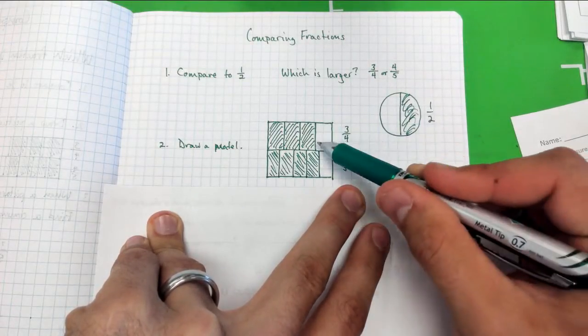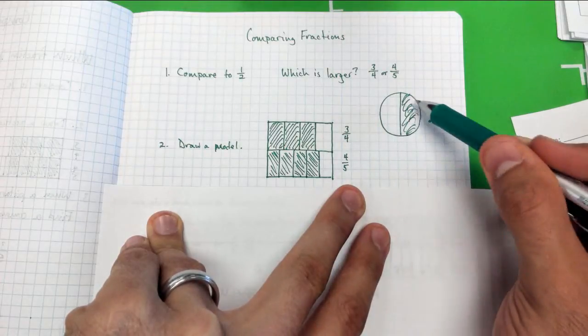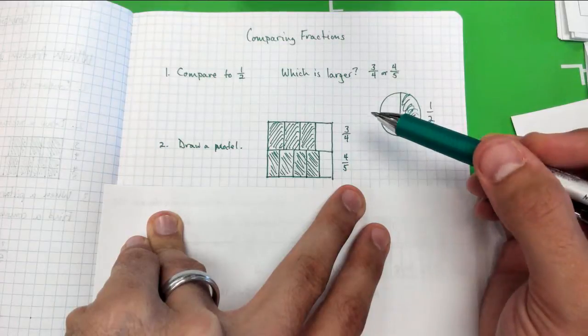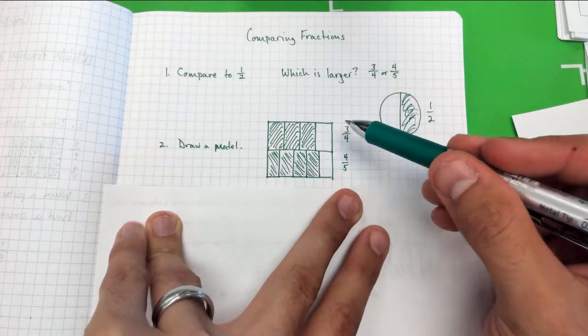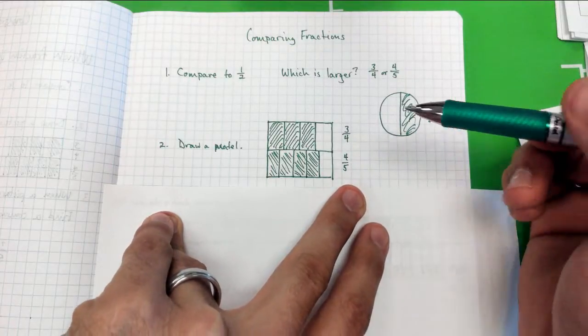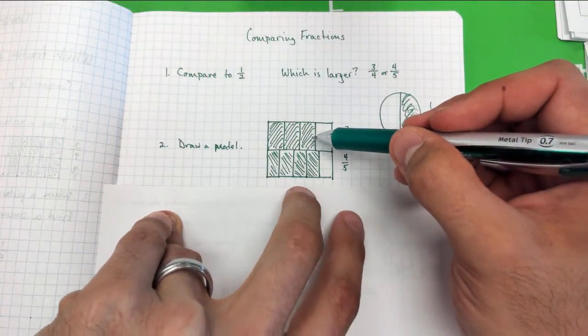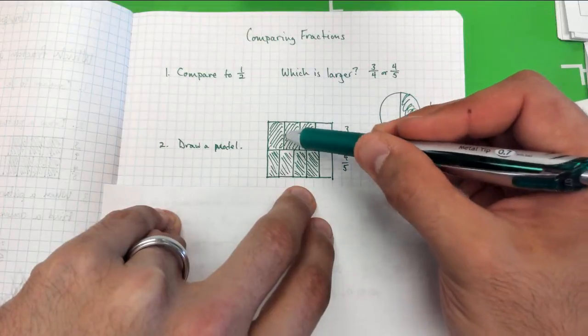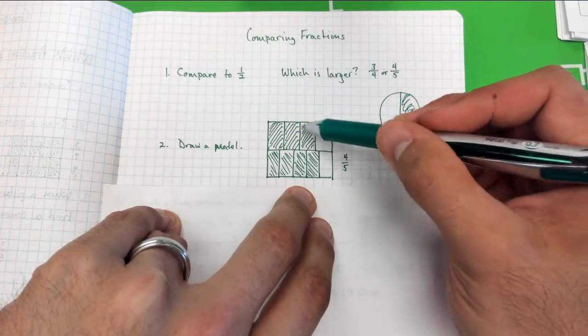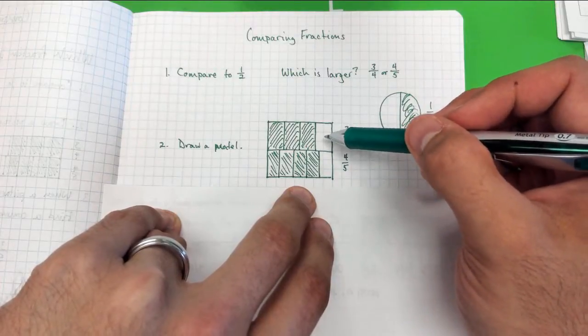It's hard to get an accurate comparison if you're comparing the whole of a circle to the whole of a rectangle. So when you compare fractions together, it's super important to have the same size whole for each fraction that you compare. In addition to that, it's also extremely important that the pieces within the whole are all matching in size. They're all the same size.